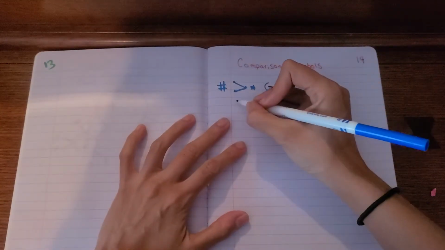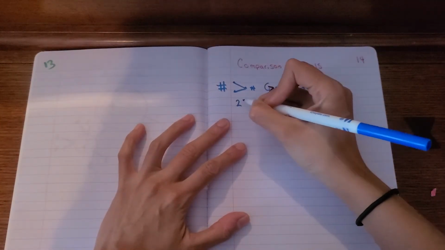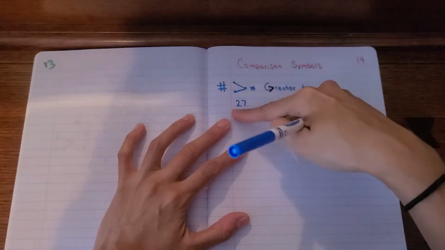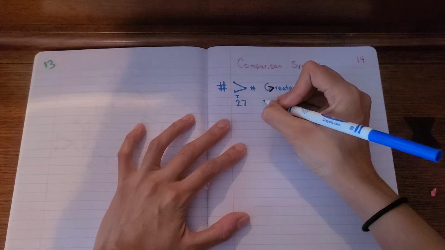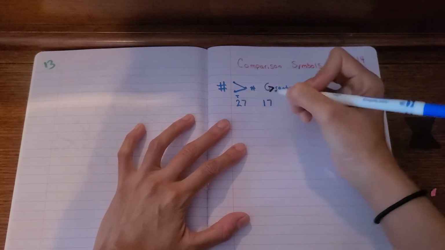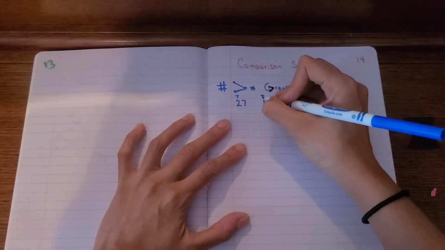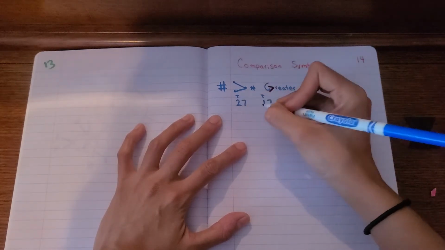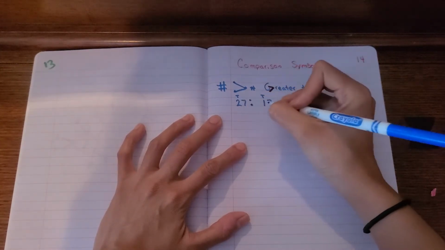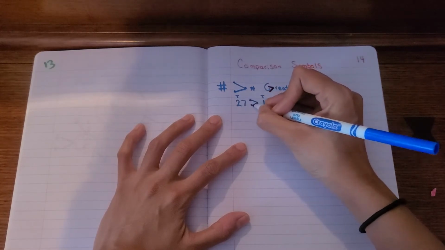So now I'm going to compare two amounts. If I have the number 27, I always look for the one that has greater value. So it will be the tens. It has two tens. And if I have the number 17, again, the greatest value will be the 1 ten. So I'm going to compare which one's greater, 2 tens or 1 ten. 2 tens is greater. 1 ten is barely worth 10.